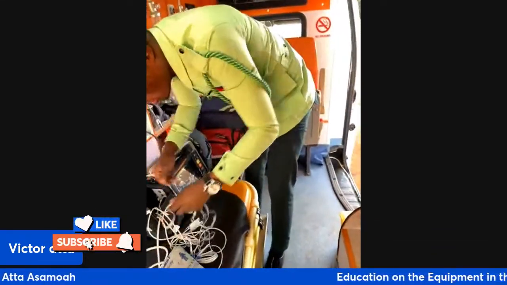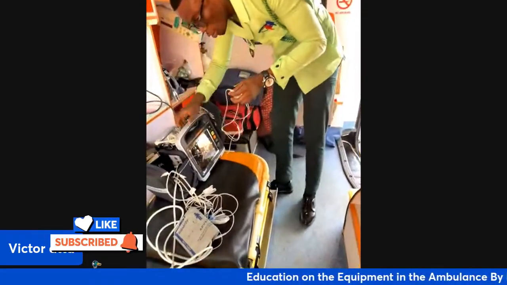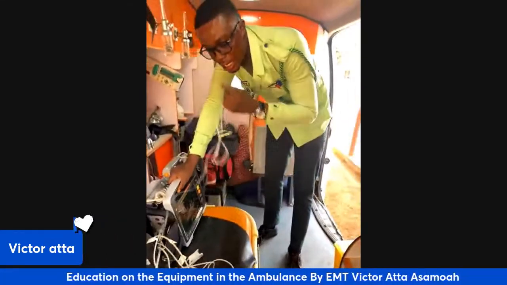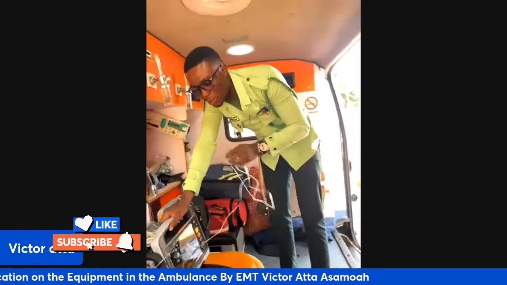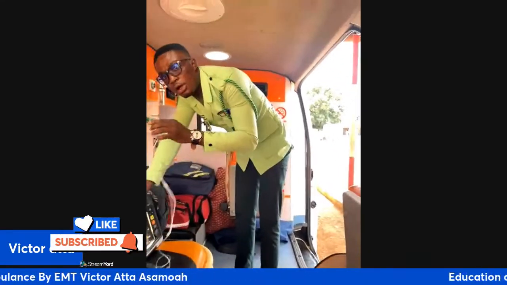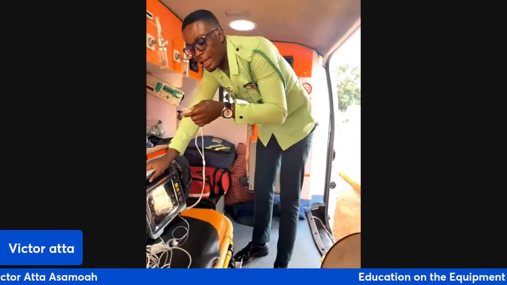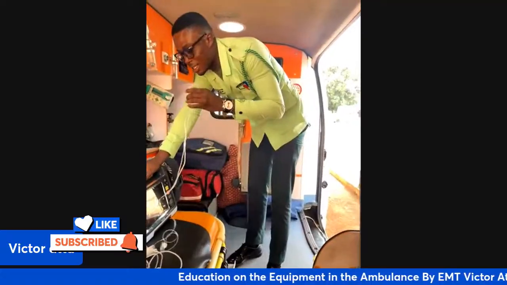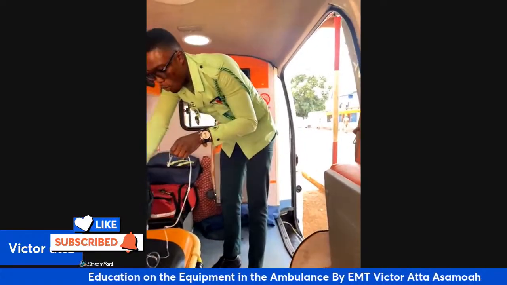Basically, the CO2 is often used on unconscious patients. So when you are transporting an unconscious patient and you want to know whether the patient's condition has deteriorated or is being stabilized, the CO2 will allow you to know whether your patient is alive or not alive.